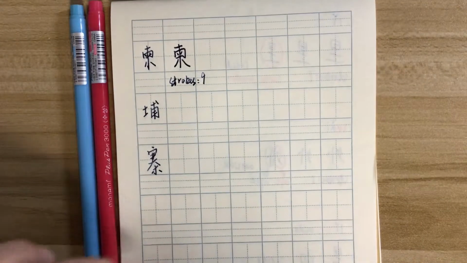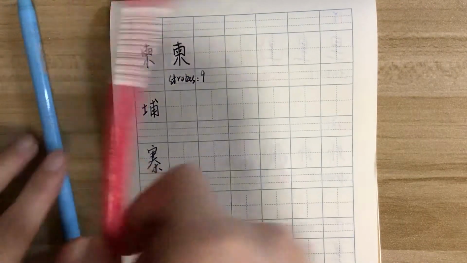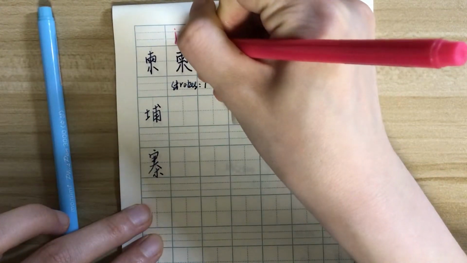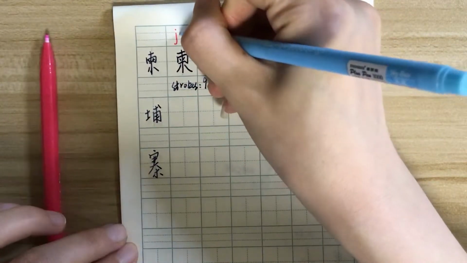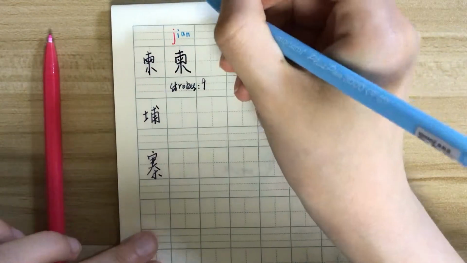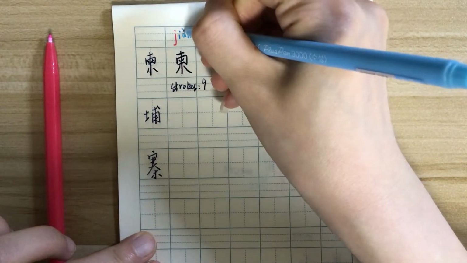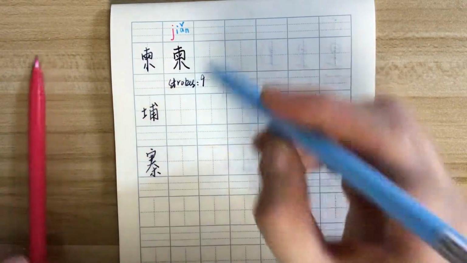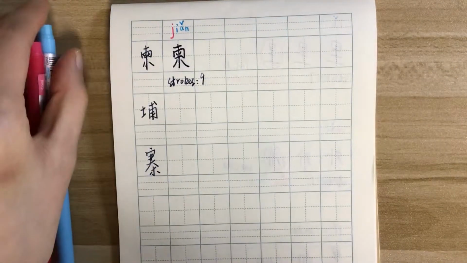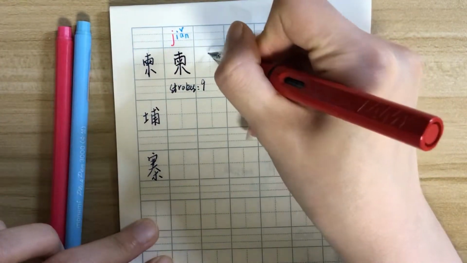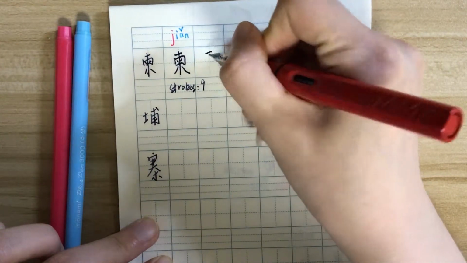And its pinyin is jiǎn. The initial is j, and the final is iǎn, and it is the falling rising tone. jiǎn. Now I'm going to write this character again. This character is a little complicated. You can write it with me.